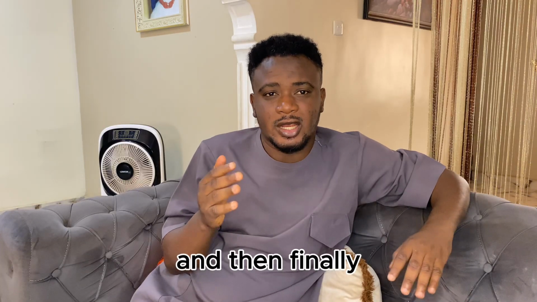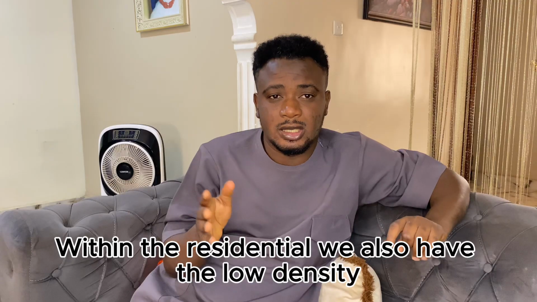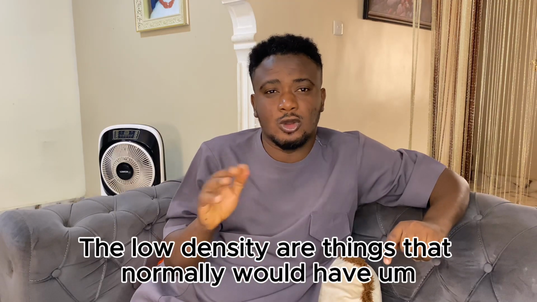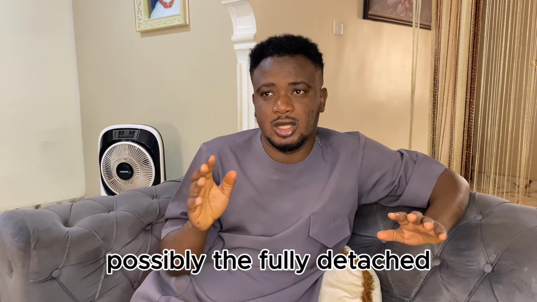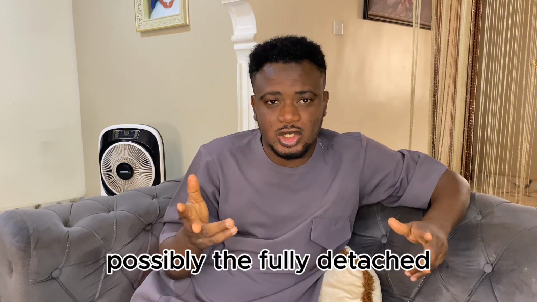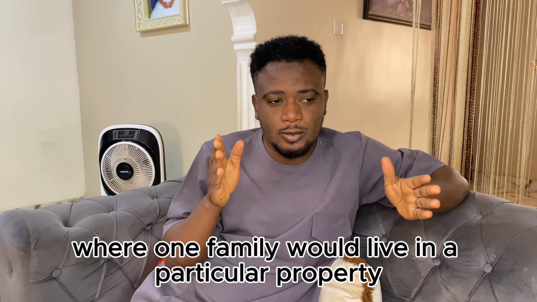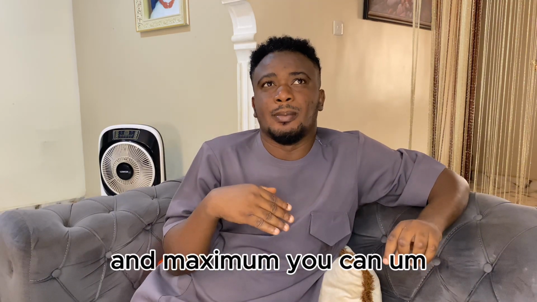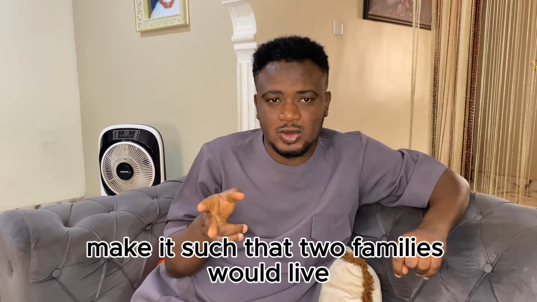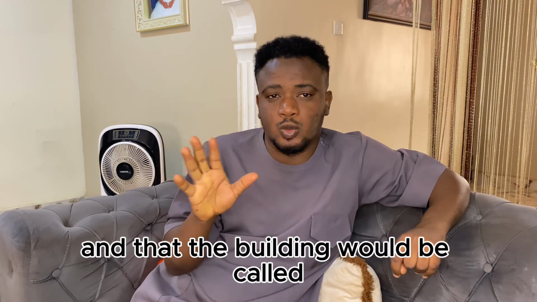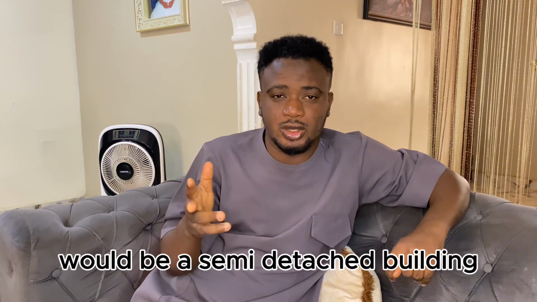And then finally, within the residential, we also have the low density. The low density are things that normally would have, at best, possibly the fully detached, where one family would live in a particular property, and at maximum you can make it such that 2 families would live there, and the building would be a semi-detached building.